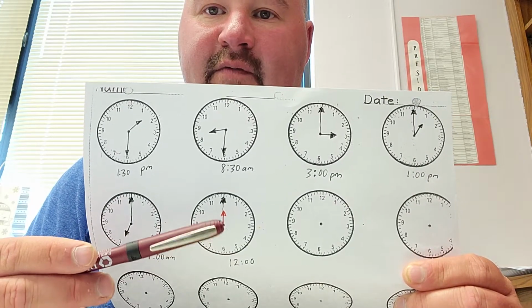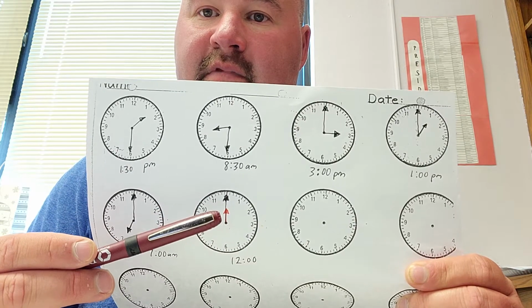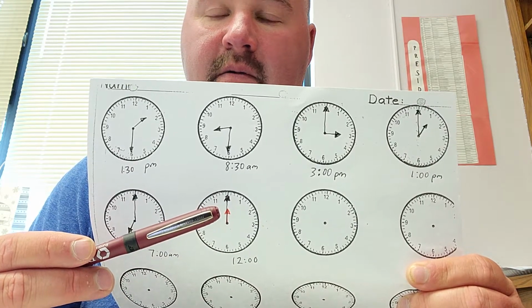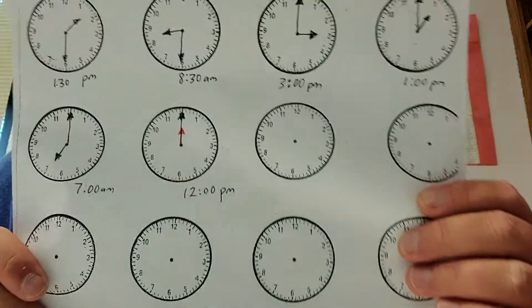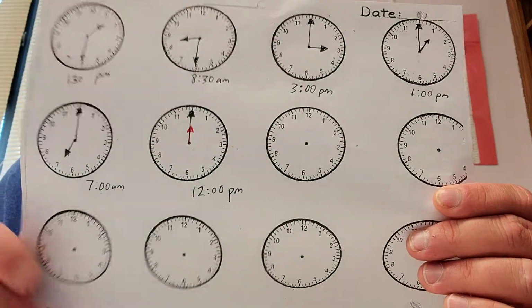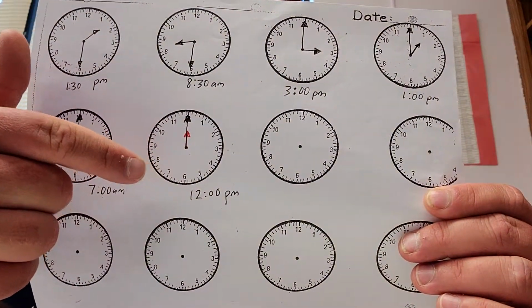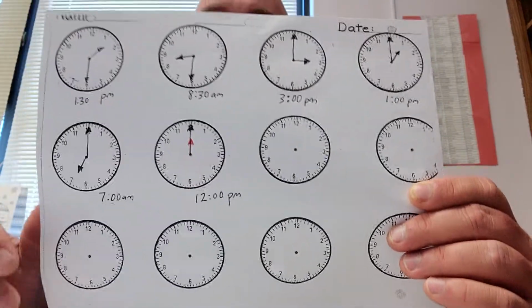So if this was today, a little while ago, this would be 12 p.m. 12 p.m. is when morning turns to p.m. Now, if this was 12 hours later, it would be 12 a.m. So 12 a.m. later tonight will actually be the first minute of tomorrow.